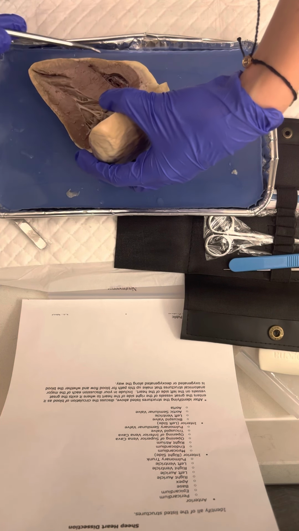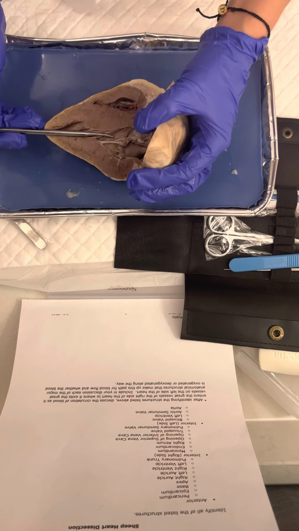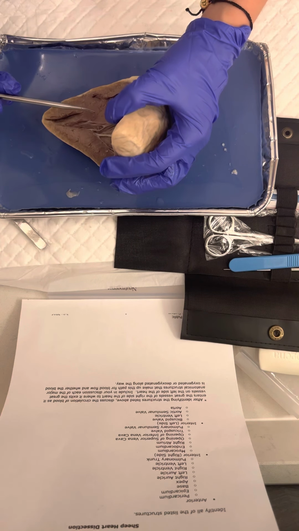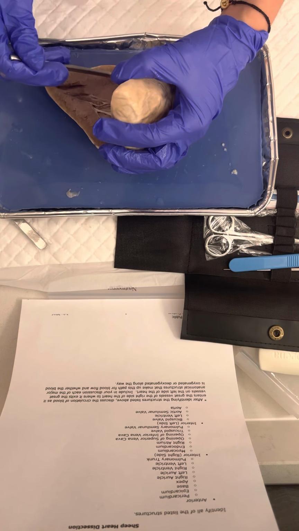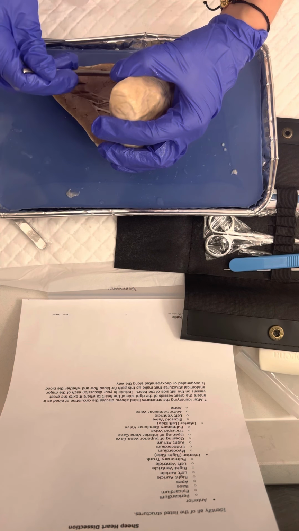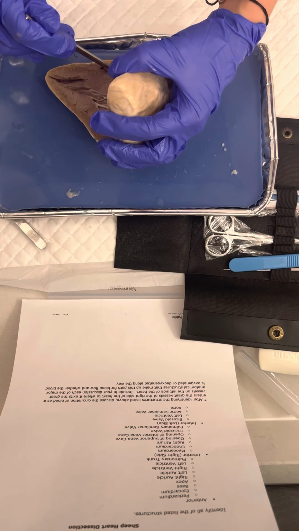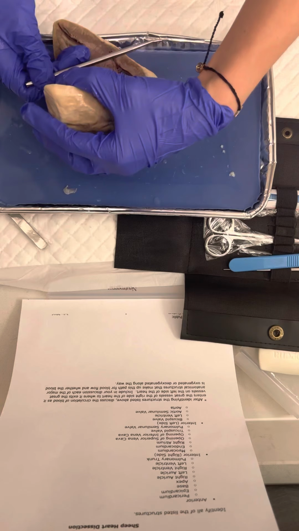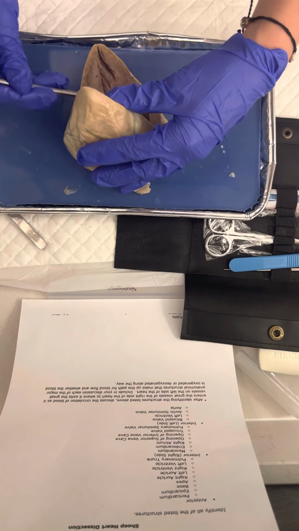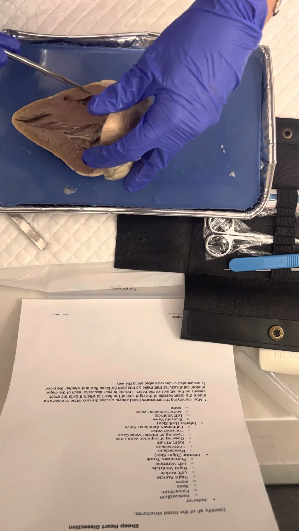Can you see that? Okay. Hopefully. Endocardium is this thin layer of skin in here, or muscle, right here. And the right atrium is right here. Sorry, it's hard. Right atrium.